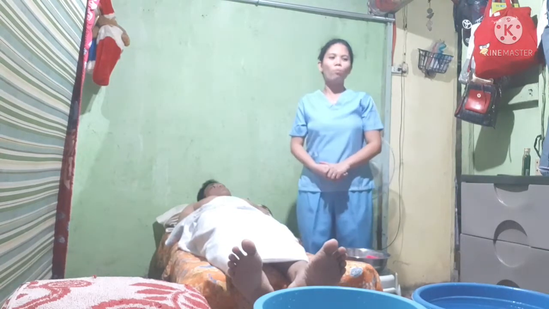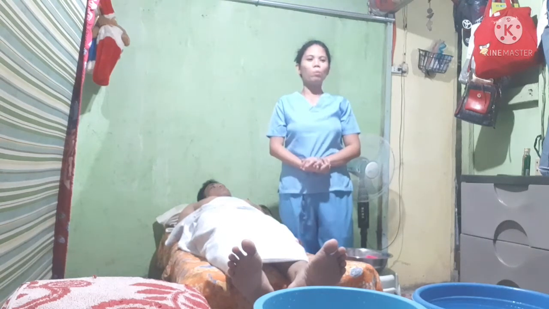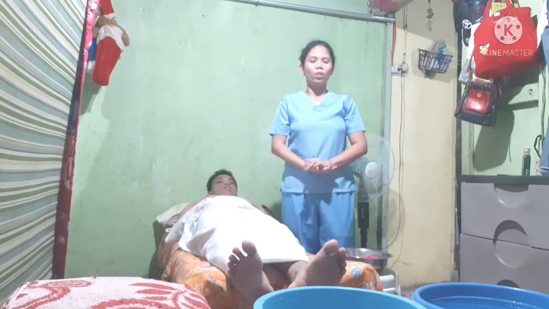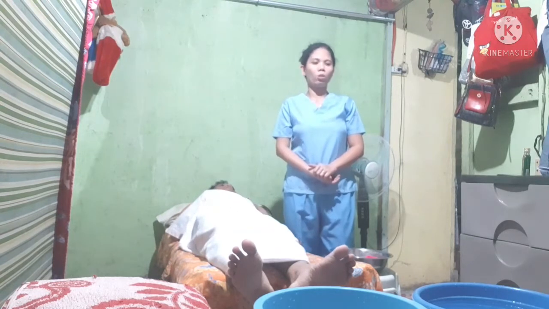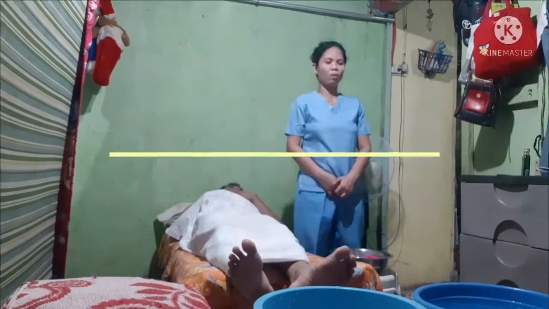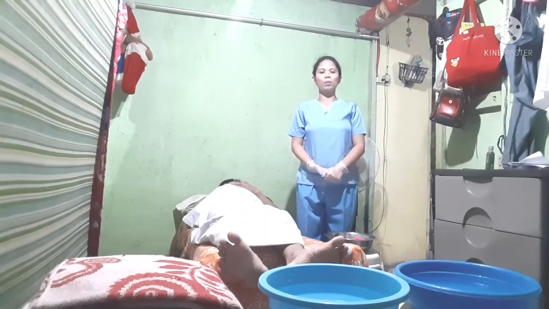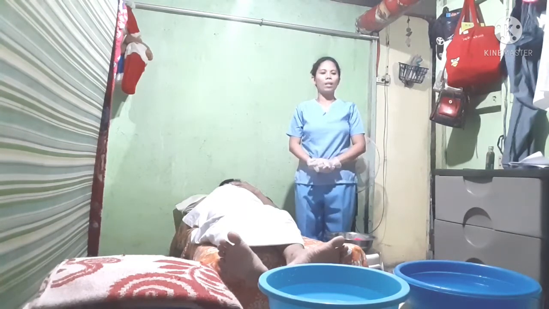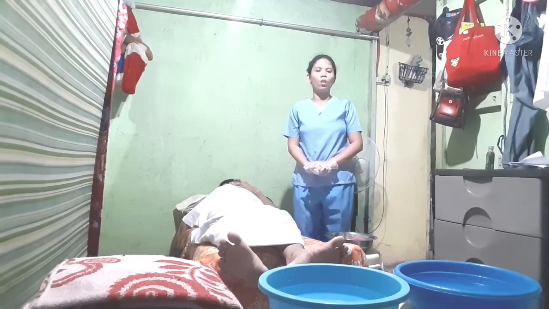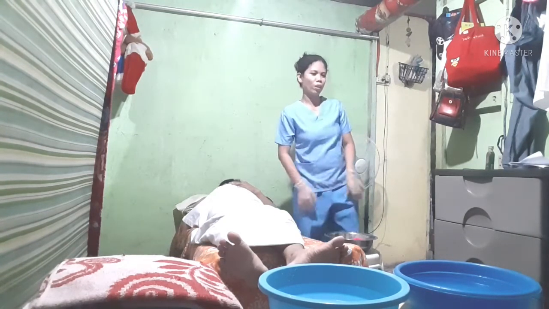Raise the bed at a comfortable working height. Raise the side rails. This promotes proper body mechanics and reduces strain at the caregiver's back. The side rails will serve as protection for the client from falling. Invite a family member or significant other to participate if desired. Offer bed pan or urinal as desired. Wash hands, then put gloves. This promotes client comfort during procedure.